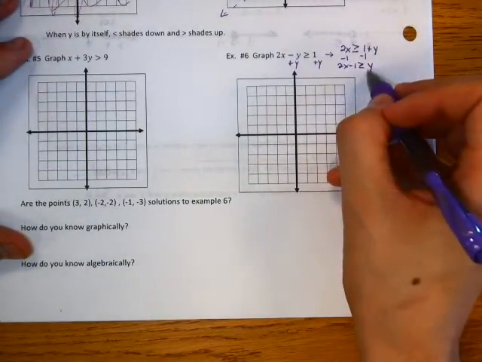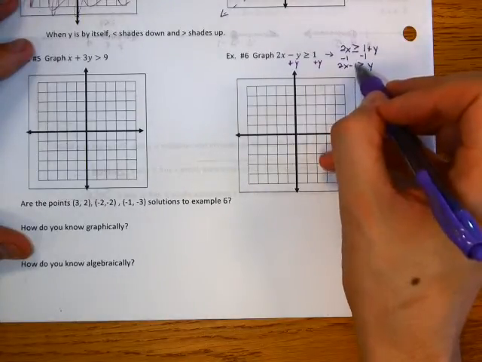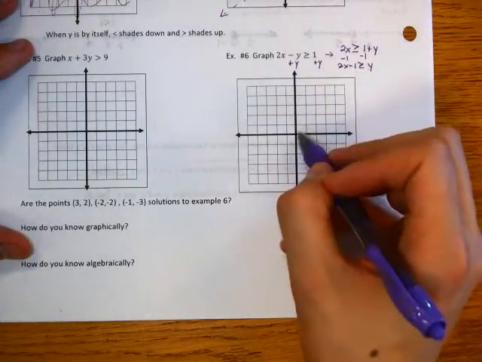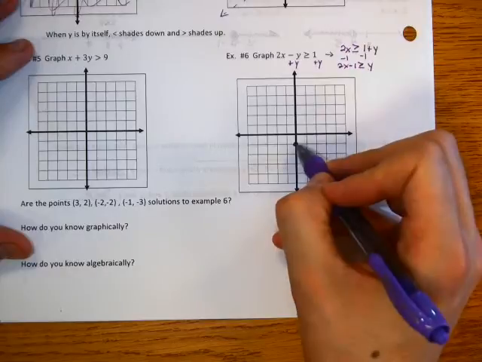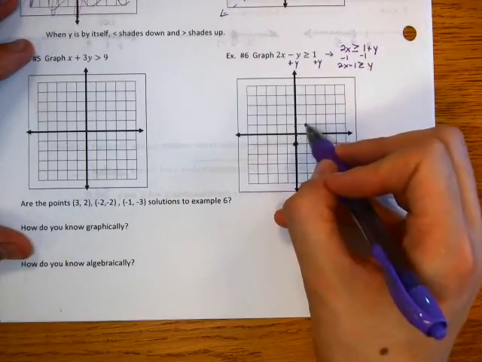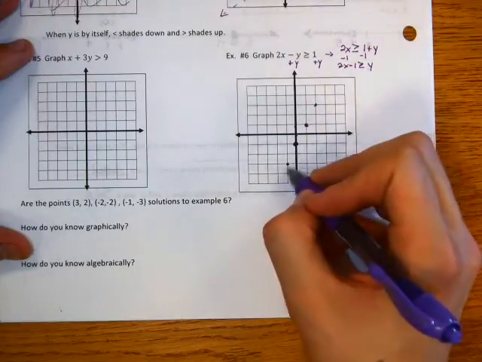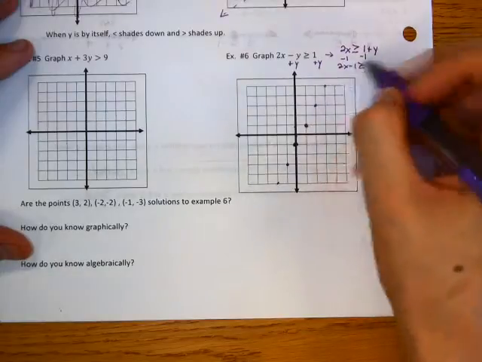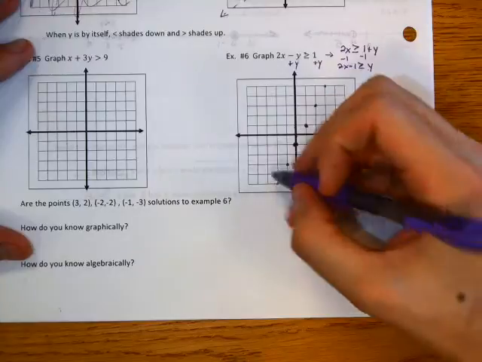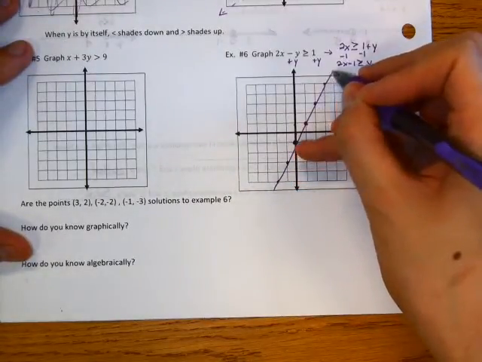So now that we have this equation in slope-intercept form, we're going to take this y-intercept here, and we're going to plot it, so that's negative 1. And then we're going to take our slope, which is 2 in this case, so I'm going to rise 2 and run 1. And that'll be what I plot. Now, before I create the line, let's make sure what kind. Is it going to be solid or dotted? Well, it says greater than or equal to, so that means this is going to be a solid line. So we're going to create a solid line here. Okay.